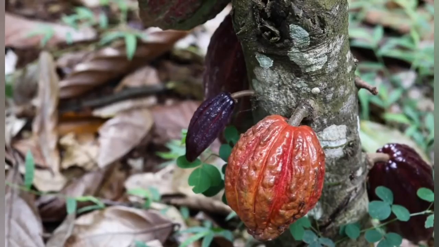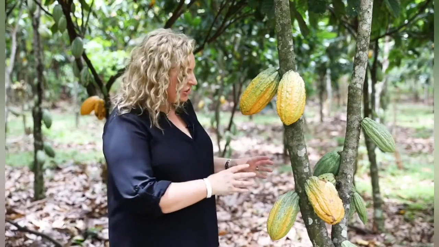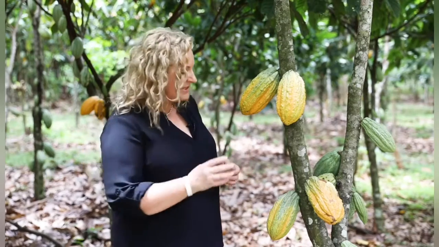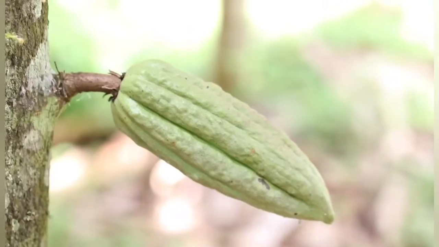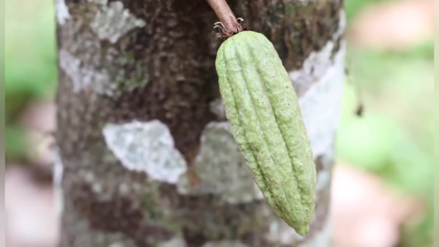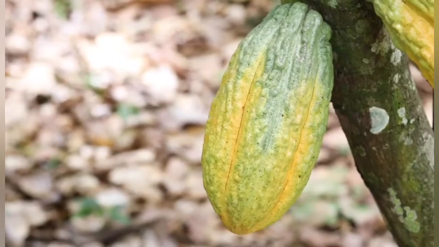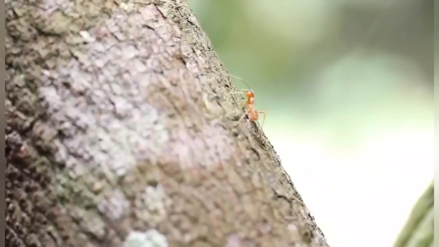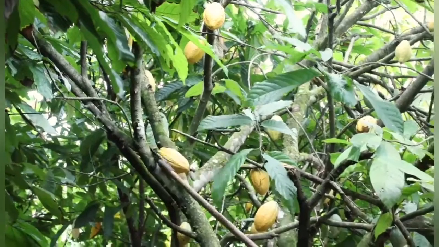You can see the pods, which are quite heavy, actually grow on the trunks and the heavier branches of the tree. The tree is quite short, so it's not a big tree, and this particular hybrid actually starts out green, and then as it ripens, it becomes yellow. It's roughly around 5 months from the flower being pollinated to a fully ripened pod that then is picked.